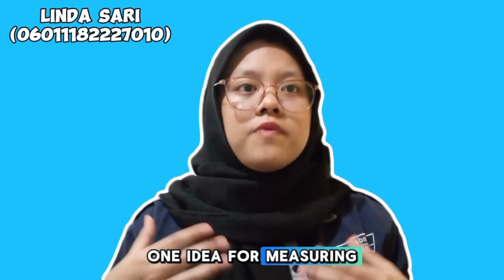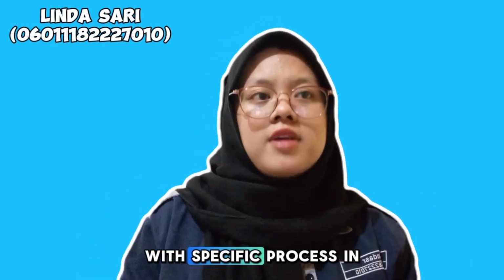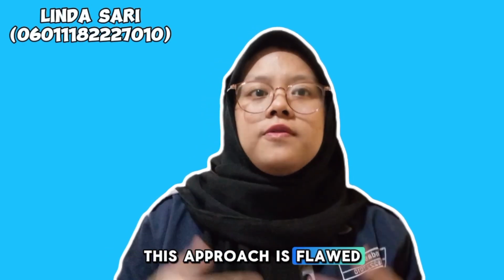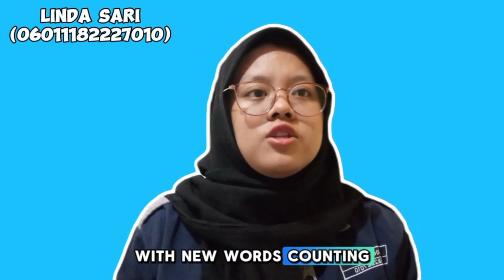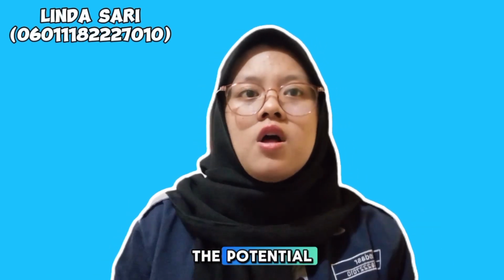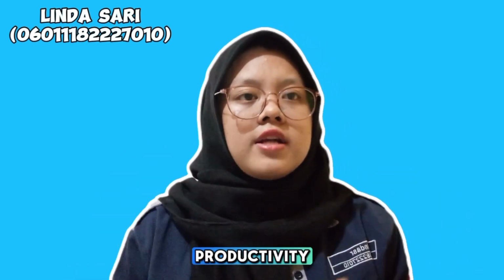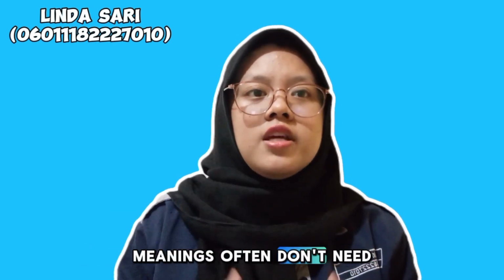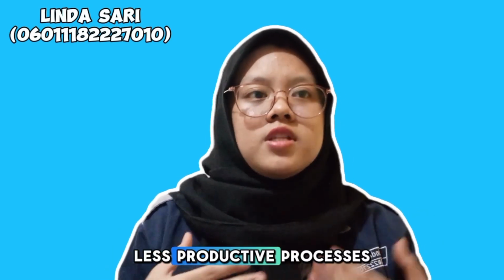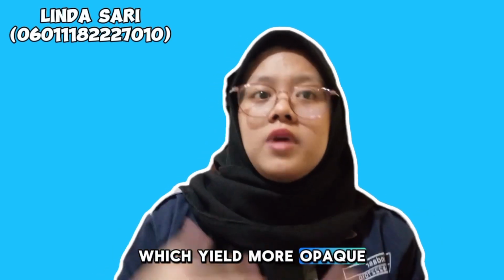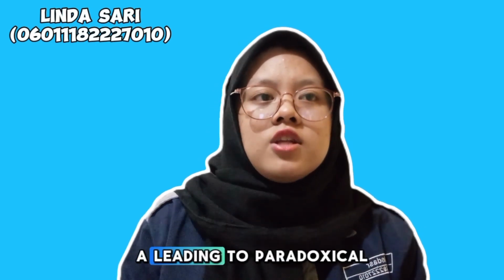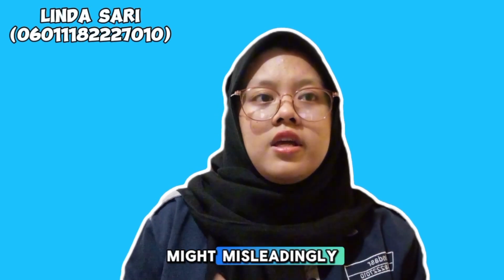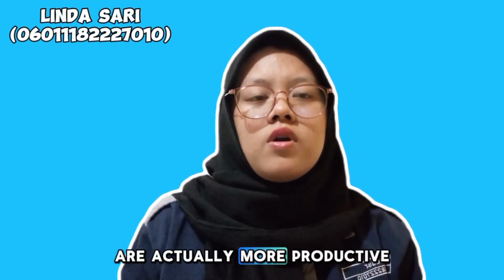Next, the challenge of measuring productivity. One idea for measuring productivity is by counting all items formed with a specific process in a dictionary. However, most morphologists argue that this approach is flawed. Issue with new words: counting dictionary entries doesn't tell us about the potential for creating new words, which is key to productivity. Transparency and dictionary listing: processes that produce transparent meanings often don't need to be listed in dictionaries. Less productive processes, which yield more opaque meanings, are more likely to be listed, leading to paradoxical results. So, in summary, counting dictionary entries might misleadingly suggest that less productive processes are actually more productive.